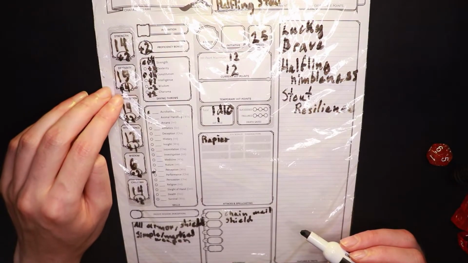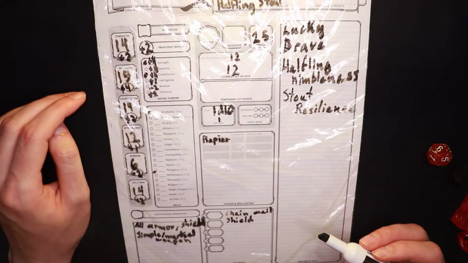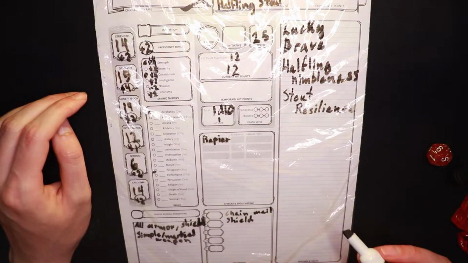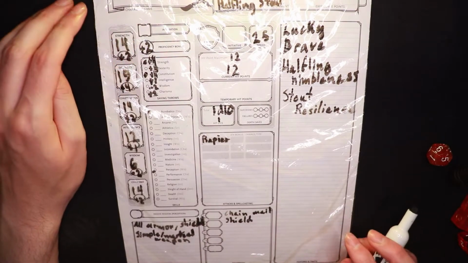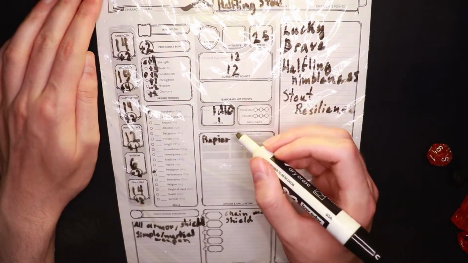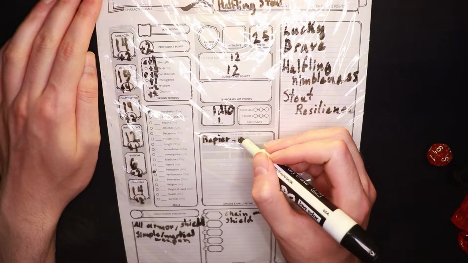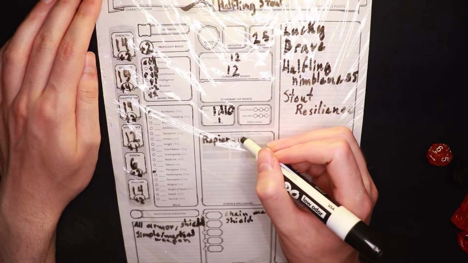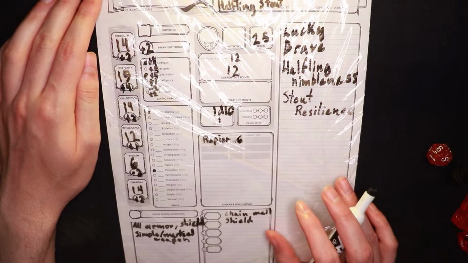So you're gonna take your appropriate modifier, in our case +4 for dexterity, and since we are proficient with martial weapons, we'll also add our proficiency bonus, which means our attack bonus will be a +6. There we go.